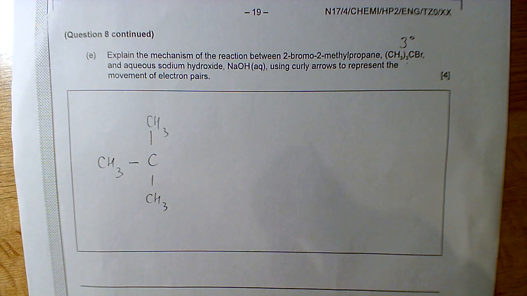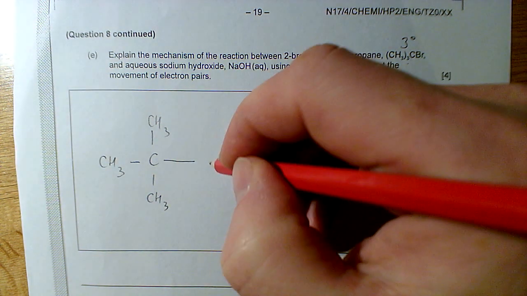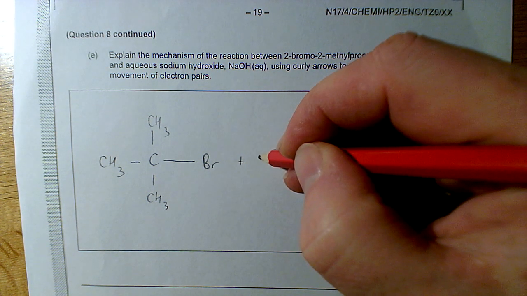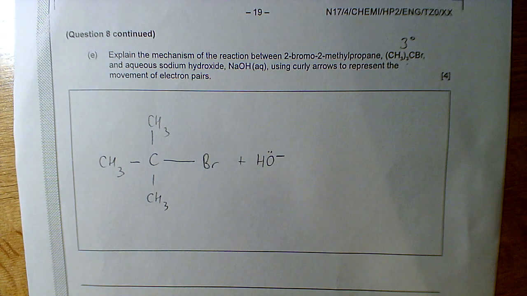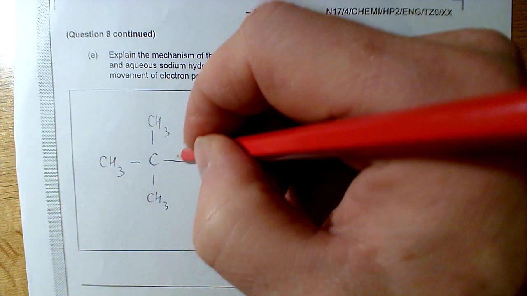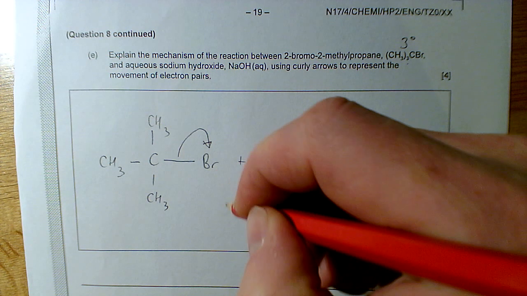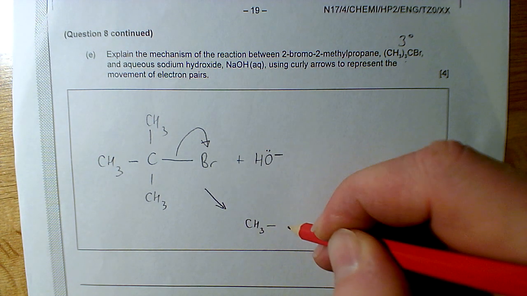You could get a couple if it was a perfect wrong mechanism for if you drew an SN2, but it's not really what I expect you to be doing. And you've got aqueous sodium hydroxide. Much prefer it. In fact, let's draw the hydroxide when you're drawing it like so. Alright, so the first step, because it's SN1, is just the breaking of that bond. And I'm going to draw the product carbocation beneath.